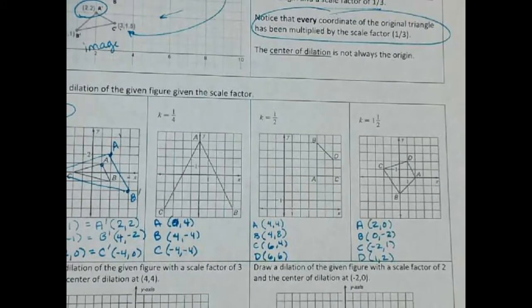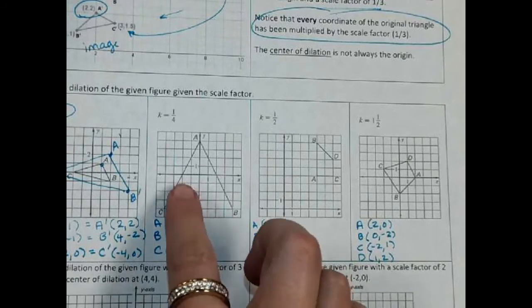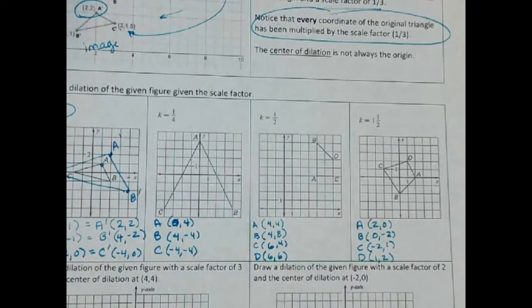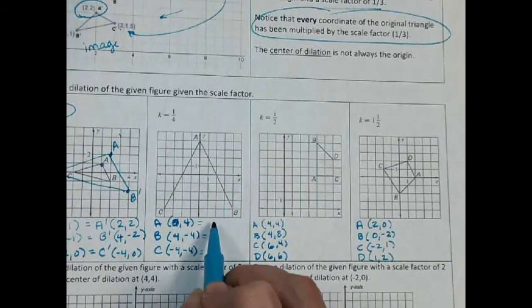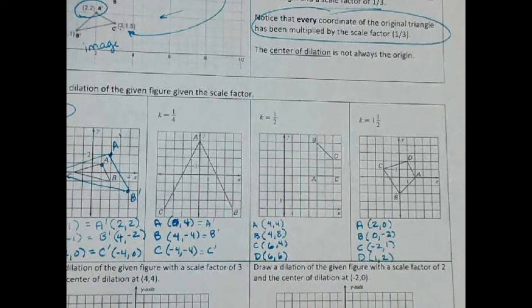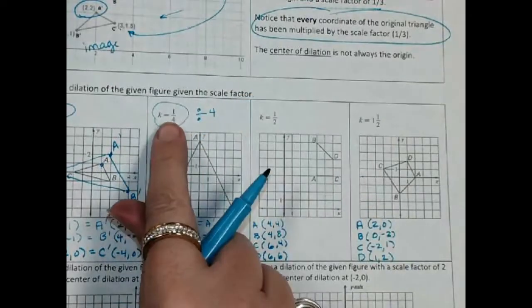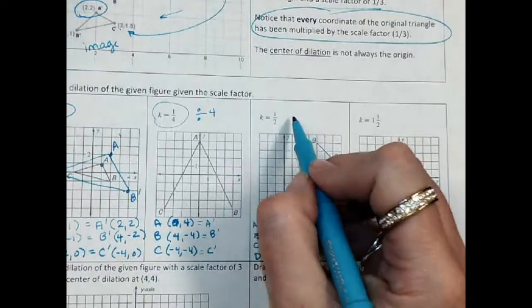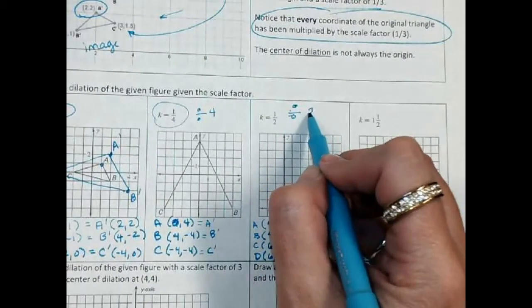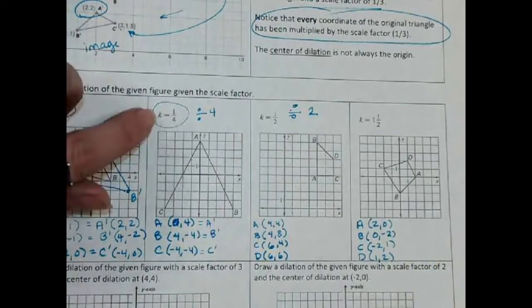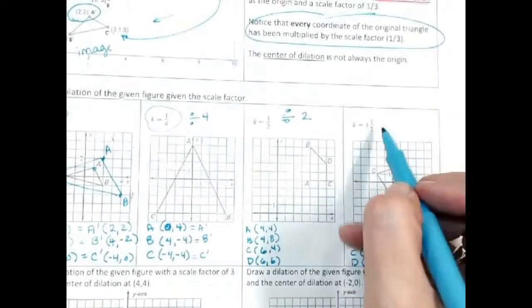Okay, so I just took a minute and I paused the video so I could have some time to go through and write down where every one of these points is as I went. Now, what I'm going to do is I'm going to go through and find all my new points. Remember that if my scale factor is a fraction, it's the same as dividing by the number on bottom. So here I'm going to divide by 4. Here I'm going to divide by 2. I could also say that 1/4 is the same thing as 0.25, so I could also just multiply by 0.25. And I'm going to use that on the one that's 1.5 here.